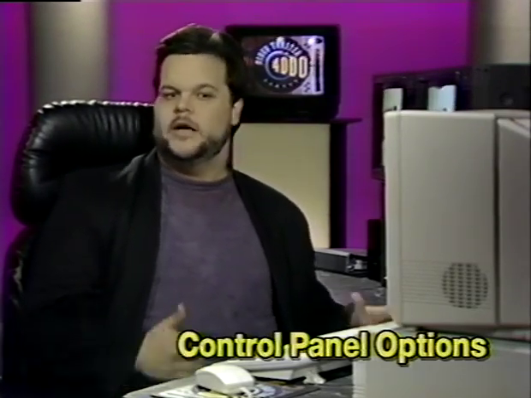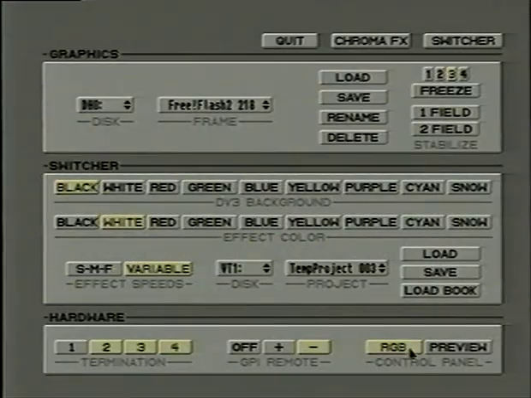Finally, let's talk about the control panel button. We have two options here, RGB and preview. This will change depending upon whether you're using 2 or 3 monitors with your toaster setup. The recommended configuration is to use 3 monitors. One monitor is for your computer, and that's what we're doing right now. In that case, it's RGB. The other 2 monitors would be our preview and our program monitors.